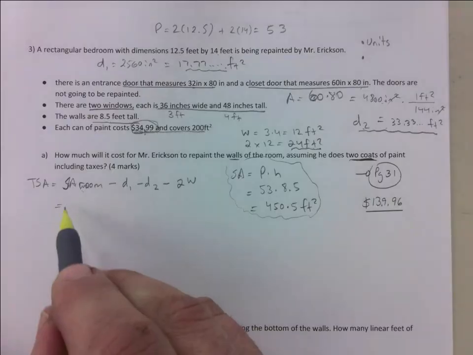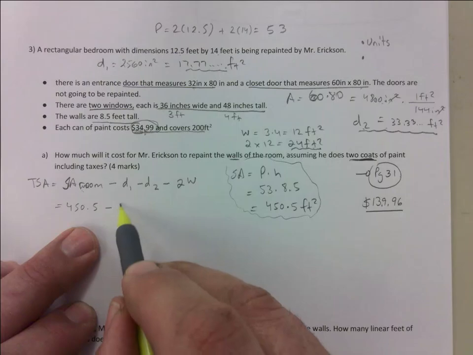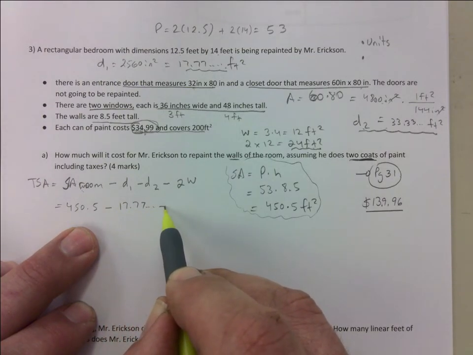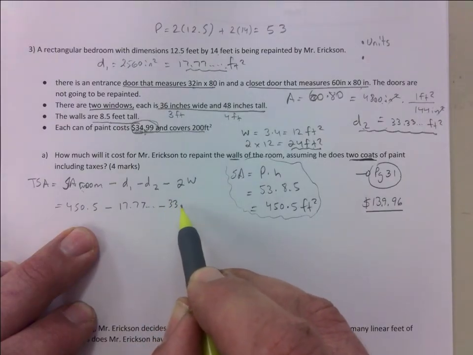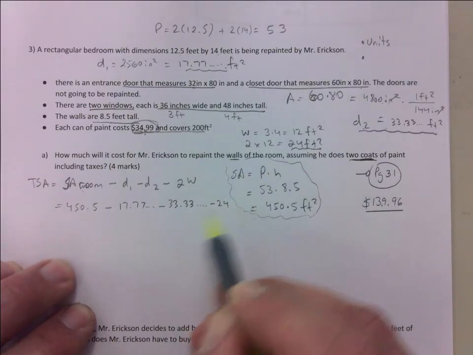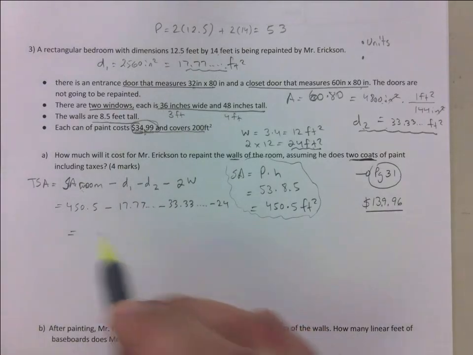Okay, so now we can proceed. 450.5 minus door number 1, minus door number 2, minus the 2 windows. So here we go. Minus 17, I have that in my calculator. Minus 33, I have that in my calculator. Minus 24, I'm just going to type that one in.